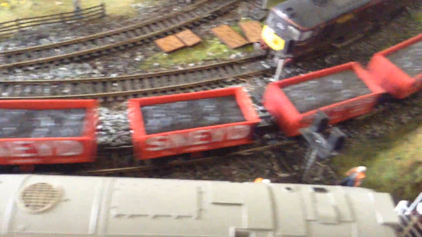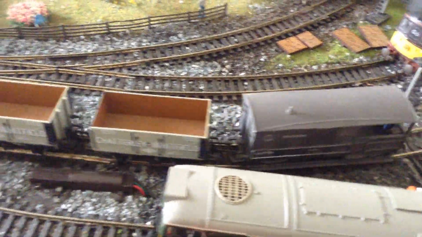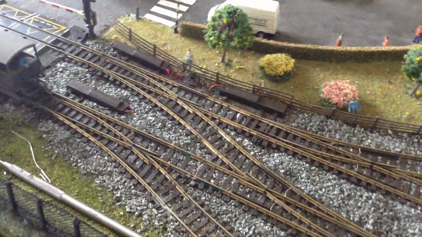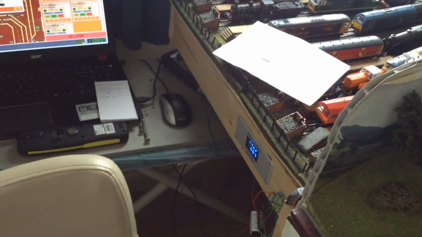So they're lovely wagons. Whistle long. Speed 0. Forward. Speed 0.